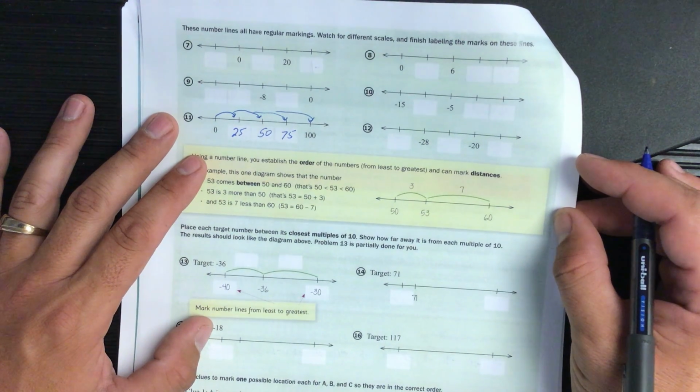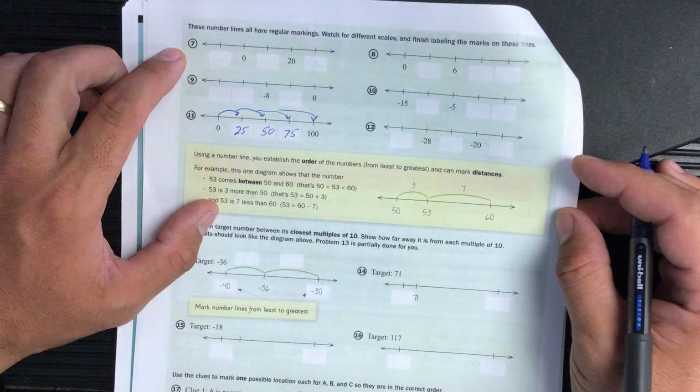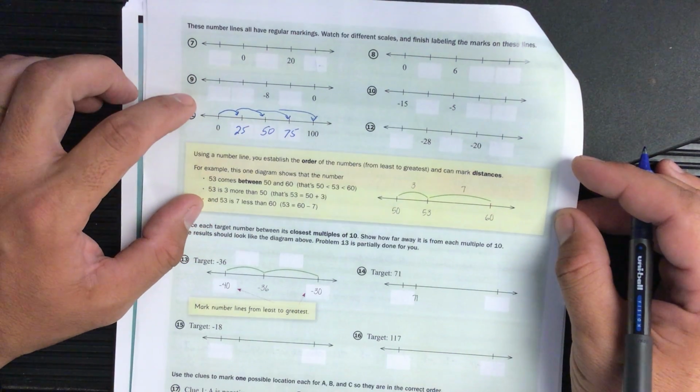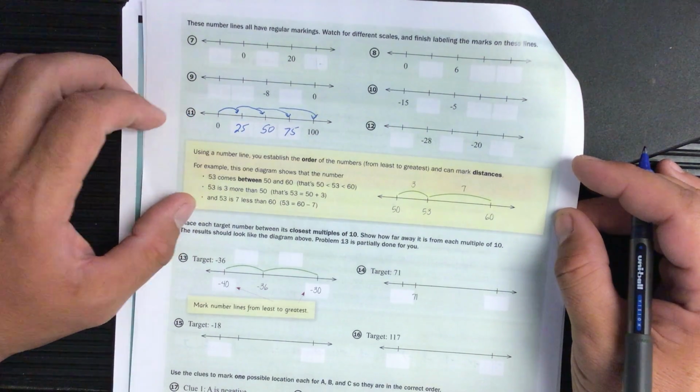Okay. Kier, why don't you take 7? Case, 8. Madison, 9. Landon, 10. Sean, 12.